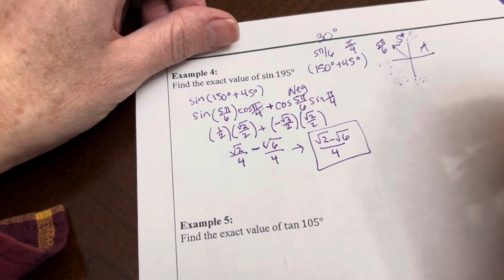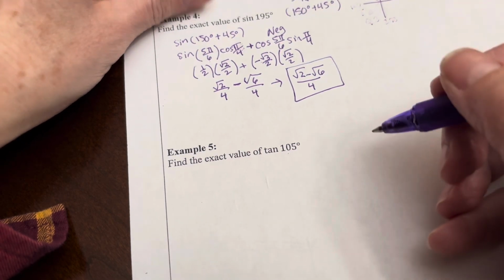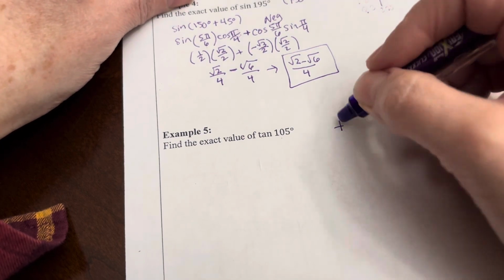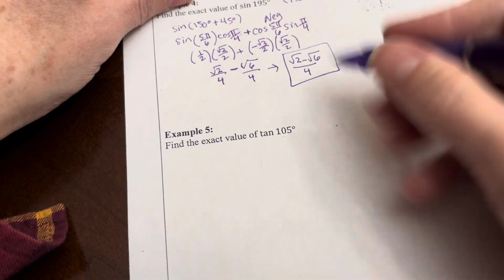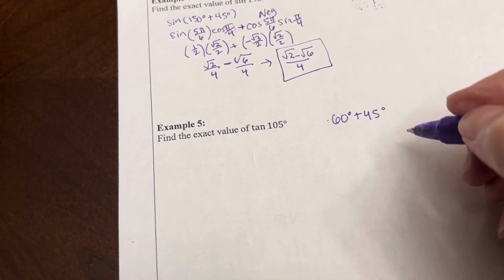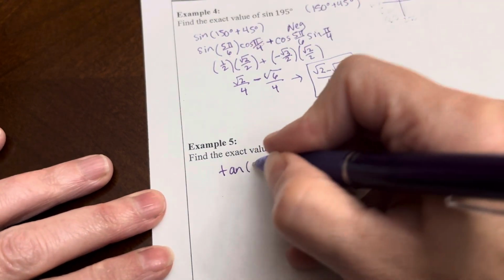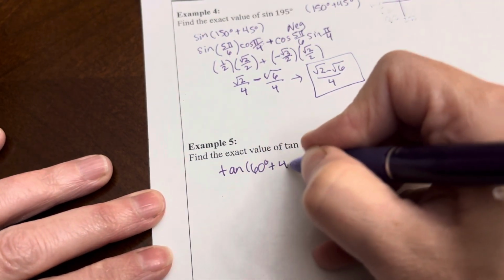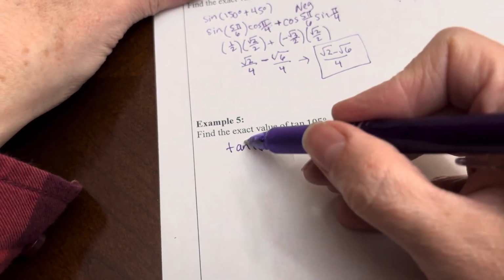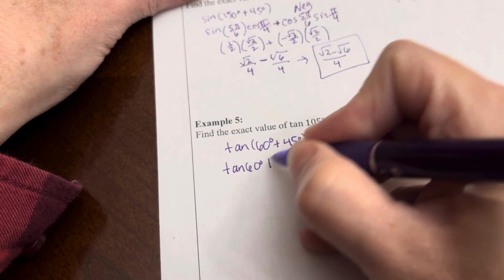Now let's try a couple tangents. We've done some cosines, we've done some sines. Tangent, okay, so you want 105. Again, as much as you can try to keep those in quadrant 1, it makes it easier. So let's say we do 60 plus 45. 60 degrees plus 45 degrees will give us 105. So when you're doing your tangent, remember it's tan of 60 plus 45. You want to pretend like you're distributing the tangent. So tangent of 60, and then tangent of 45. I'm sorry, plus, keep the sign the same.